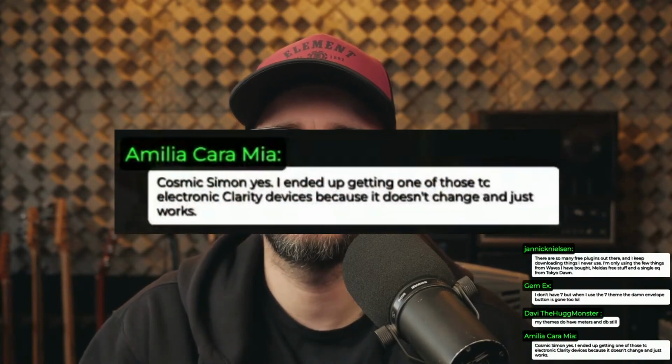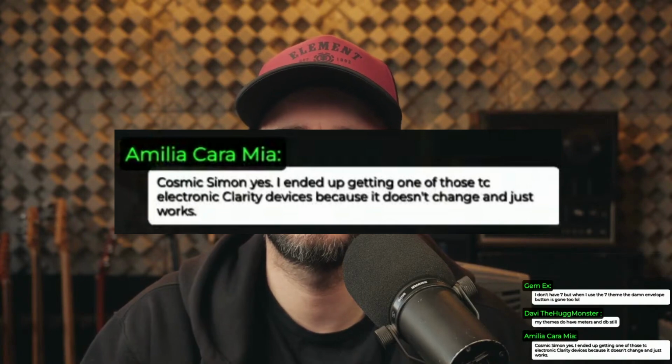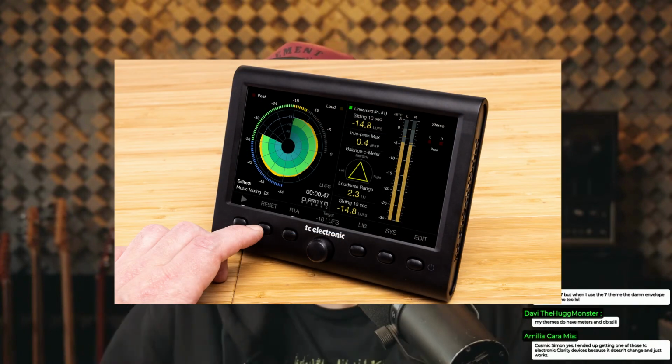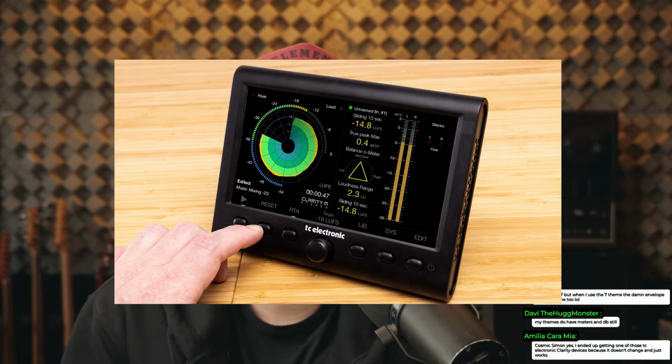I've been thinking about getting one of those Clarity devices for a long time. I used to always have a cheap Samsung tablet connected to my system as a loudness meter.